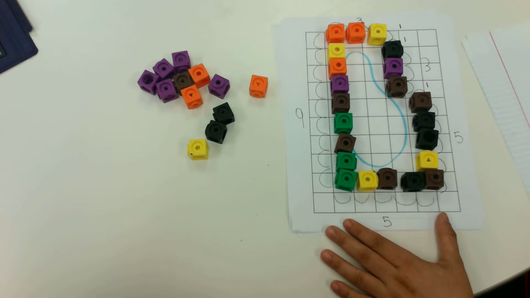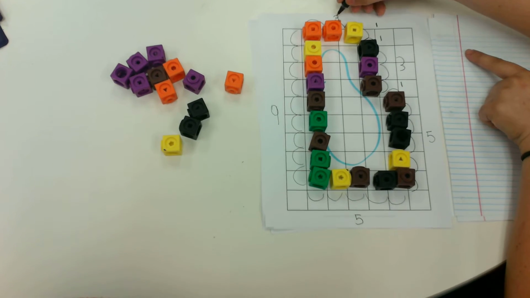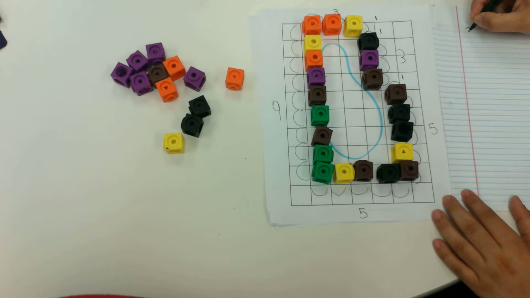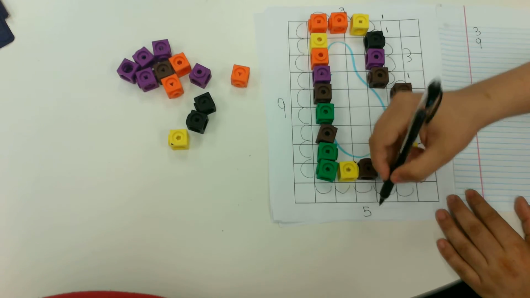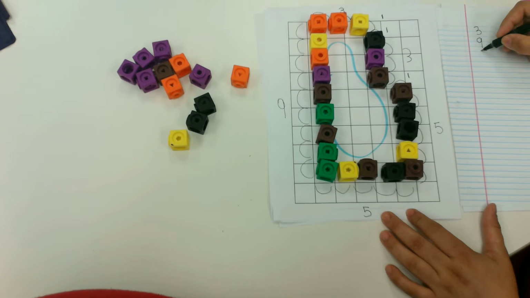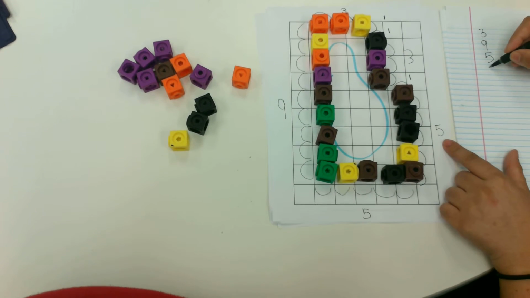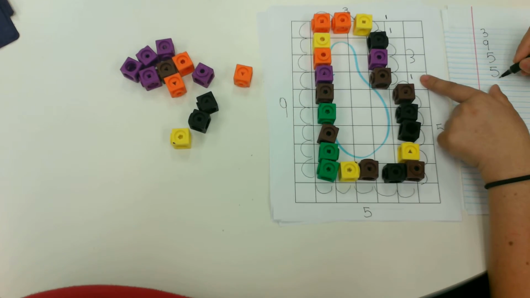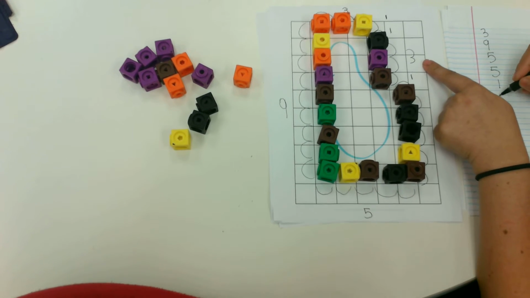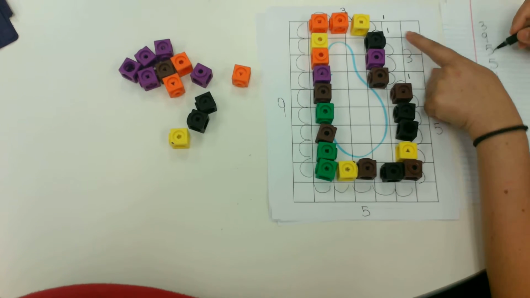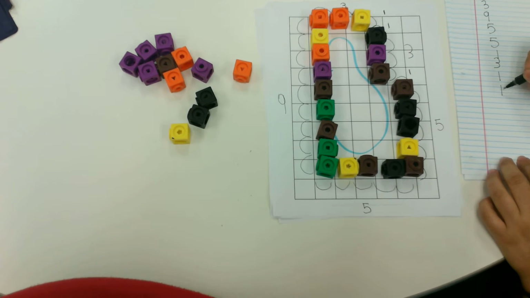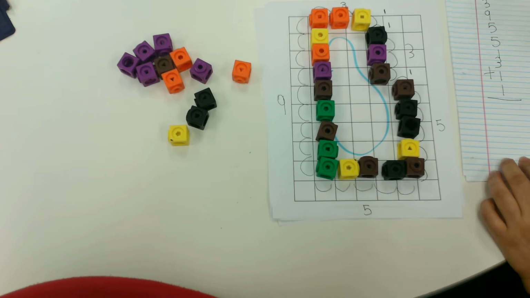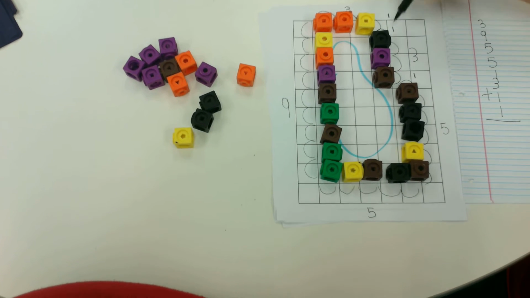So they would get the 3, the 9, the 5, the 5, the 1, the 3, the 1, and the other 1, and add them. Count around them.